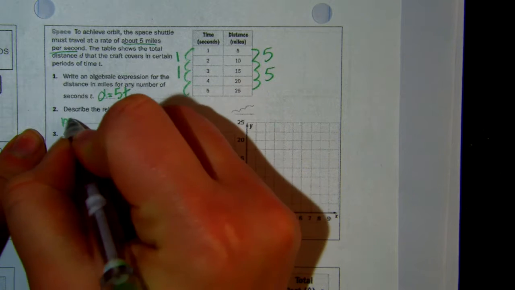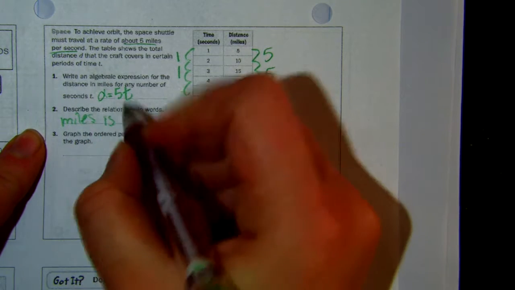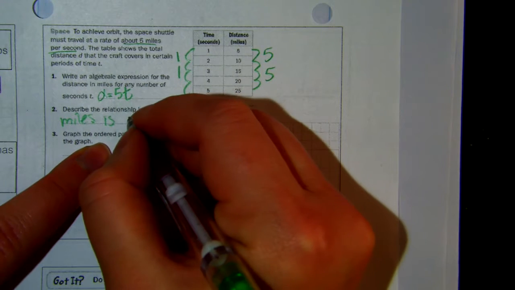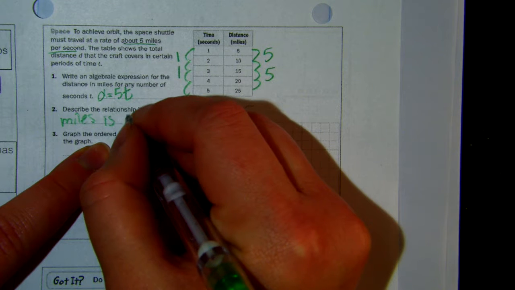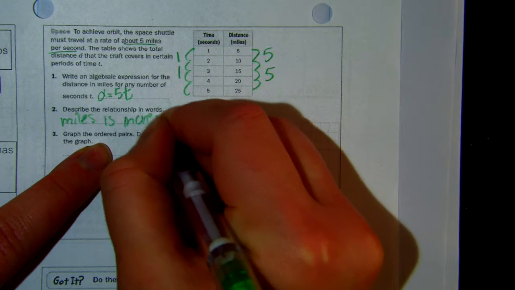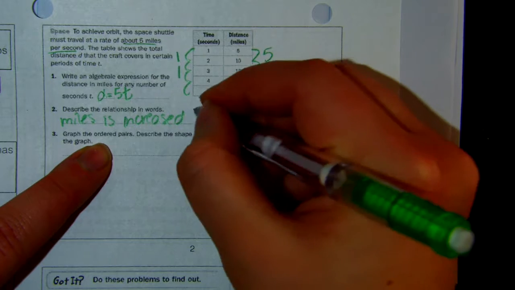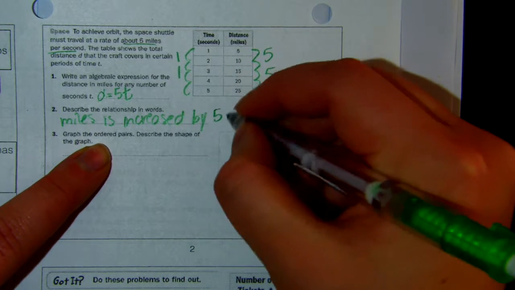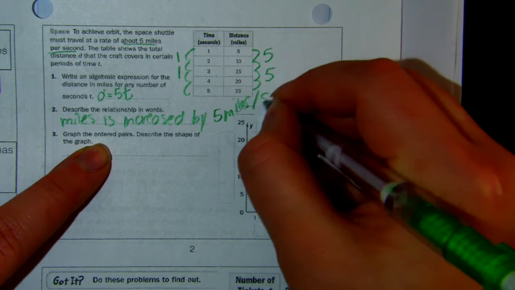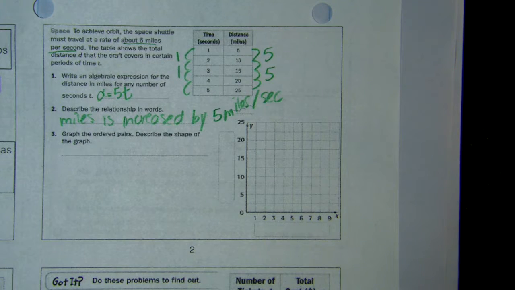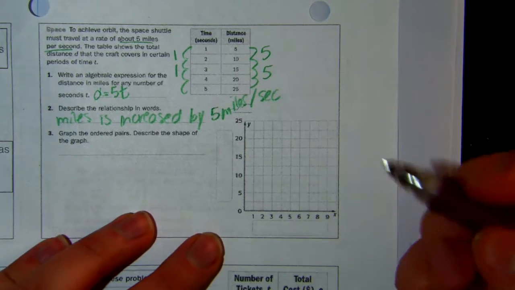Describe the relationship in words. The distance, miles, is increased by 5 miles per second. Or we could have just said 5 miles per second. Would have been way easier. Graph the ordered pairs. Describe the shape of the graph.